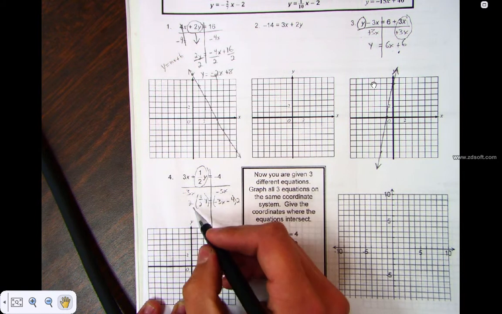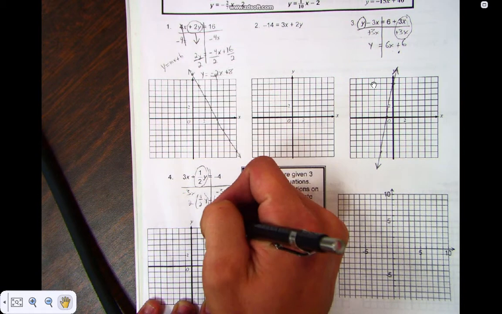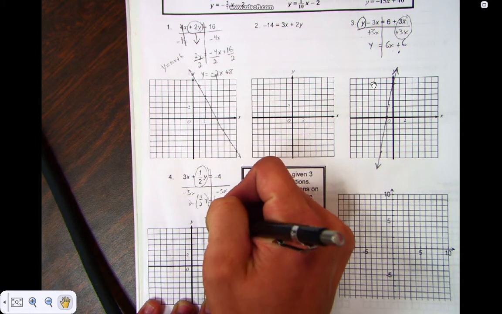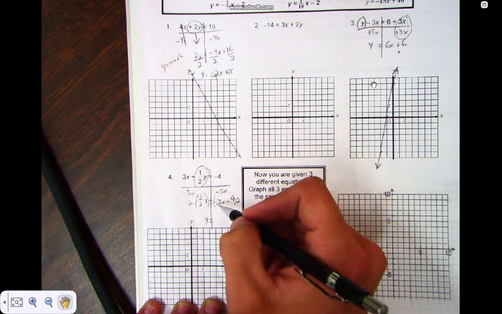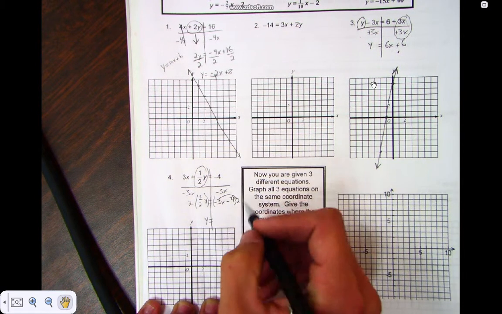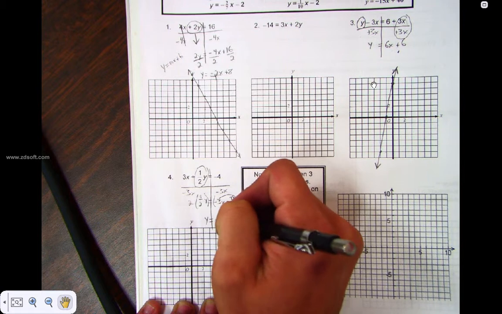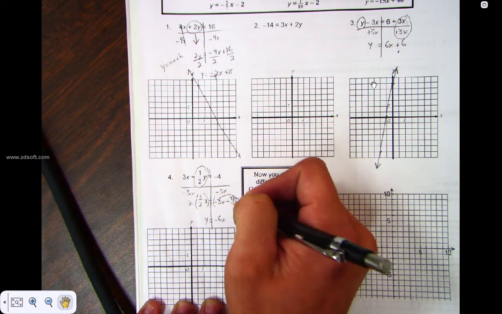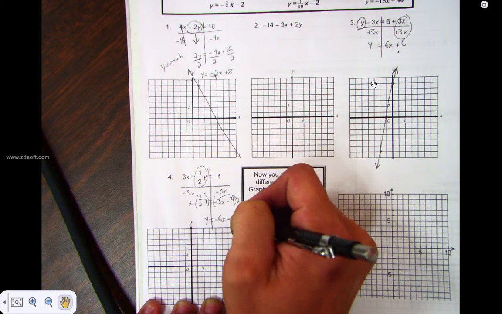So I'm going to have 2 times 1/2 y is just going to be 1y equals, which is our goal, 2 times negative 3x, so I'm distributing into this parentheses. 2 times negative 3x, so that's negative 6x. Then 2 times negative 4, minus 8.